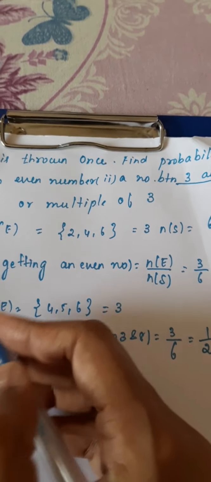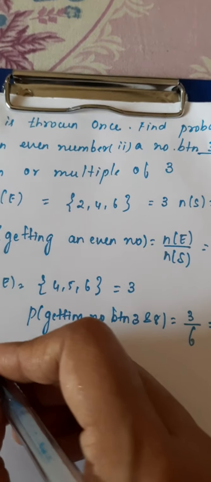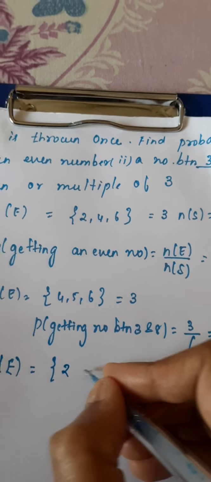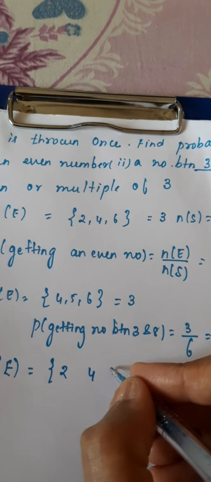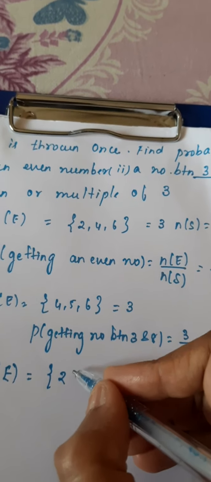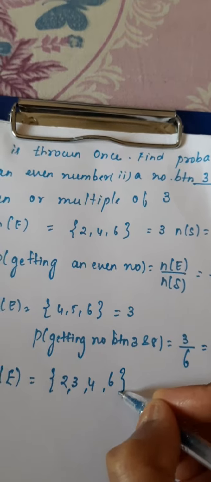Next part of the question is the probability of getting an even number or a multiple of 3. So n of E is equal to, even first we'll write 2, 4 and 6. Multiples of 3 is the 3 table, so 3 is divisible by 3, so 3, 6 again. It's already been written.